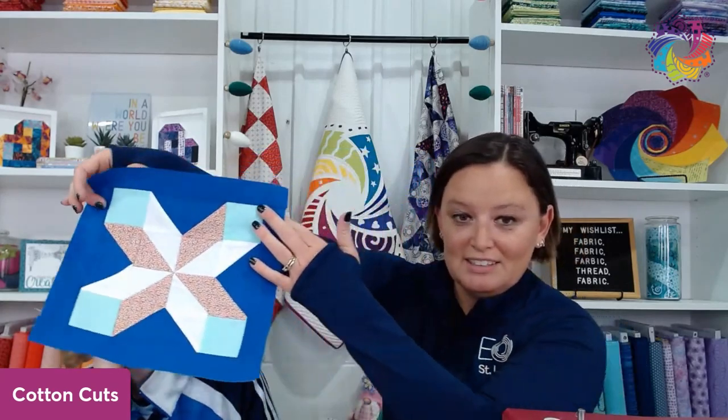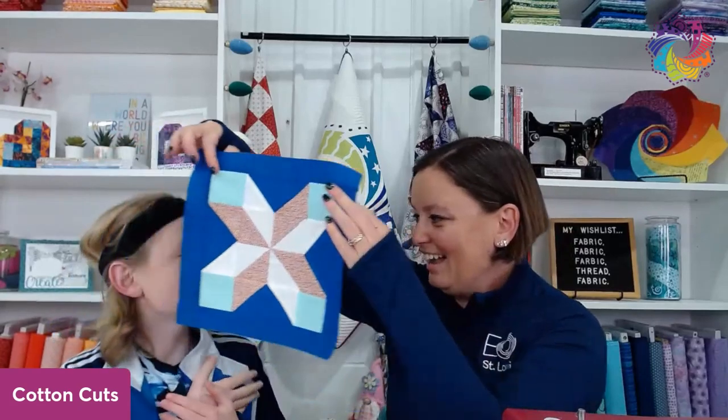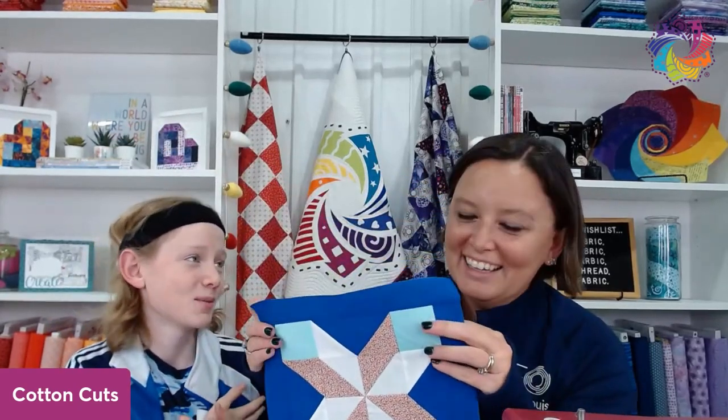So we chose this block to make. And so this block, no, not me, this blockhead. That's very hurtful. When you do that, that hurts my feelings.